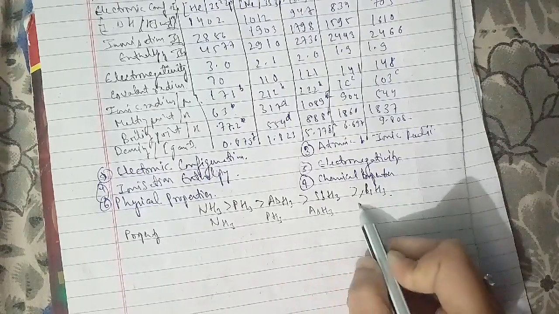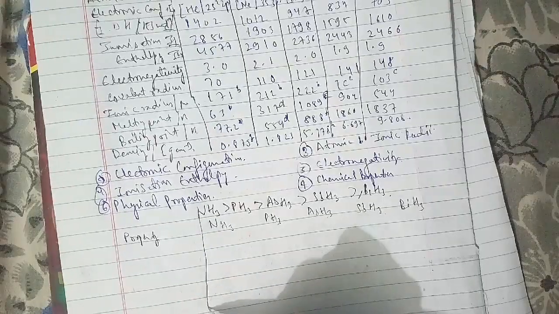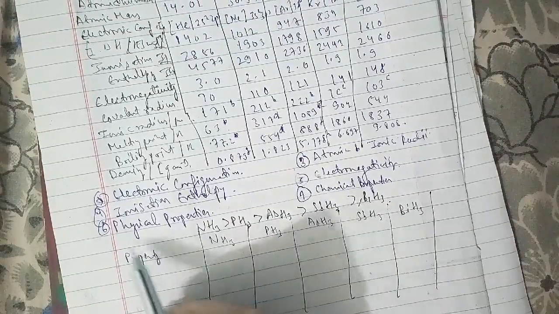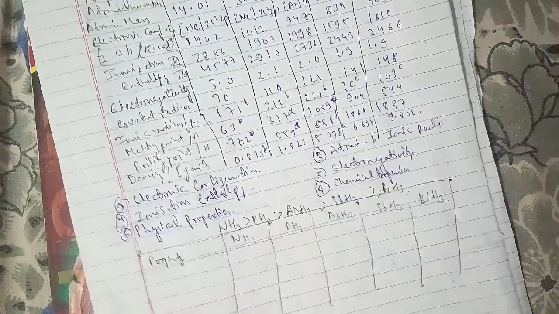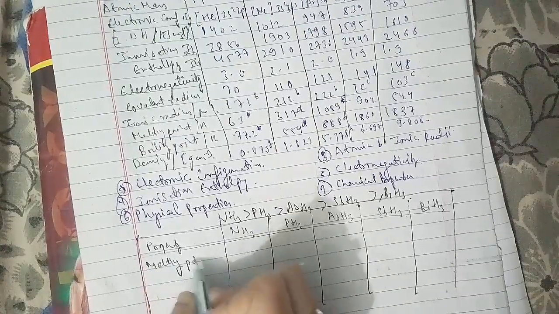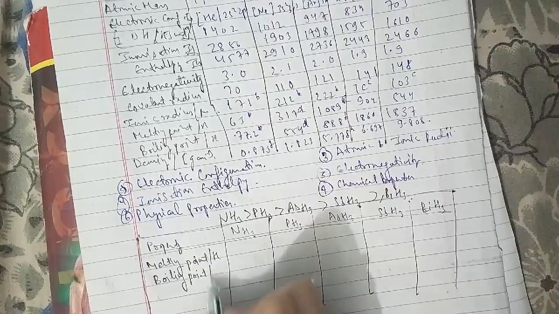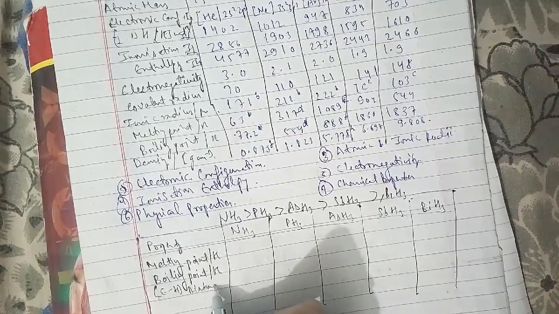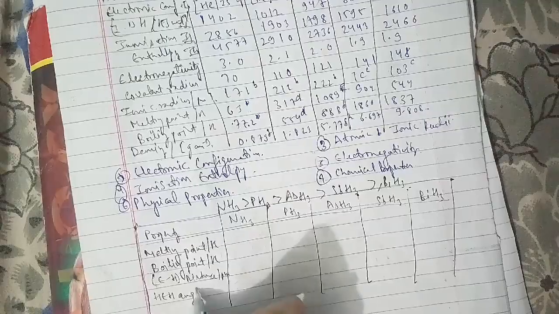The first property we will talk about is the melting point in Kelvin, then the boiling point in Kelvin, the E-H bond distance in pm, the H-E-H angle, and the enthalpy of the E-H bond in kJ mol inverse, and then of course the delta H enthalpy of E-H bond in kJ. Okay, so here we go ahead.